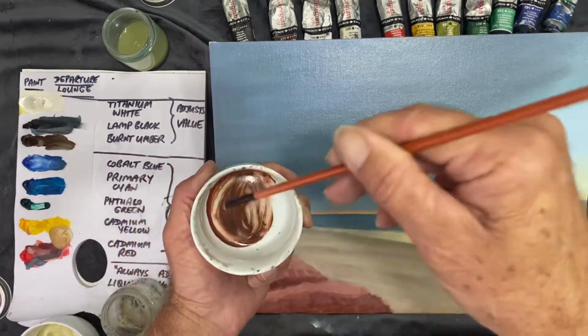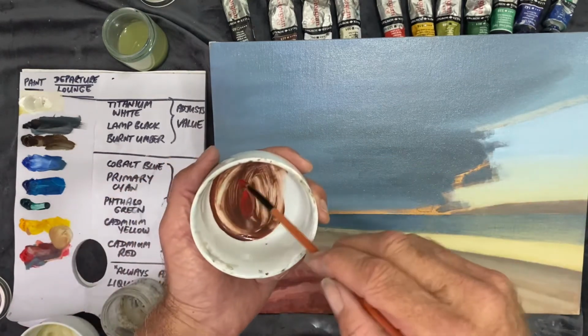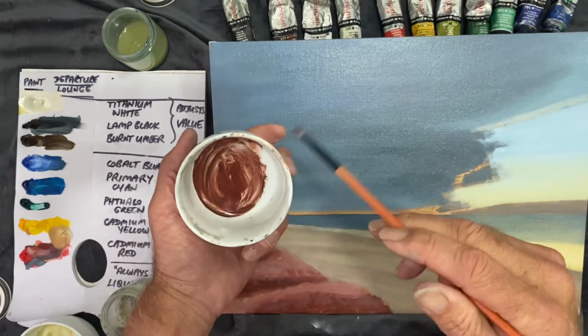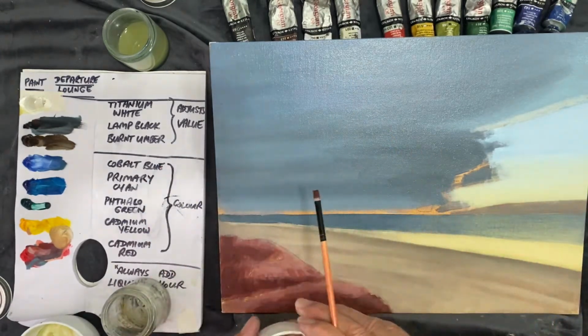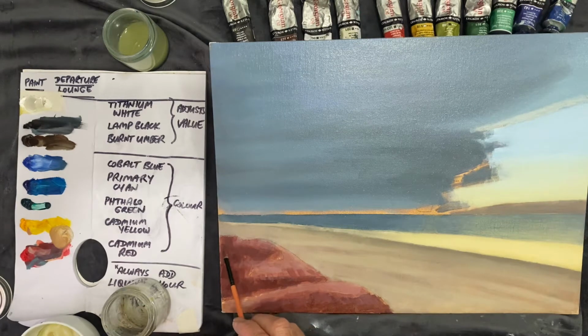The black has desaturated it, so I need to add a little bit more red. I've made it darker, which is good, but now I'm making it a little bit redder. And my eye is saying to me, this is kind of getting there. Not quite dark enough, but it is darker. So look, I've got a bit of a mix here, and I'm going to use it in some places just to create a little bit of variation in this rock.